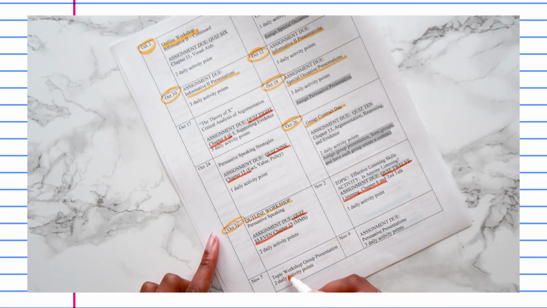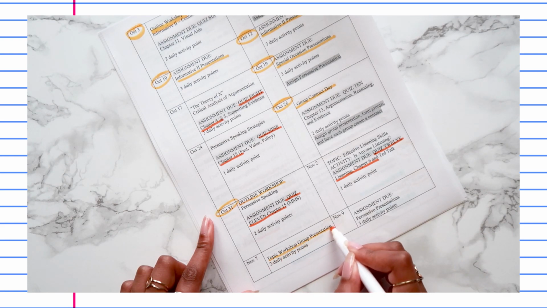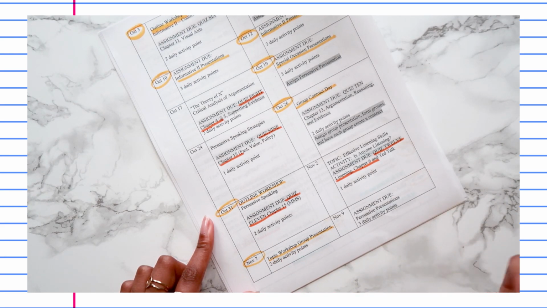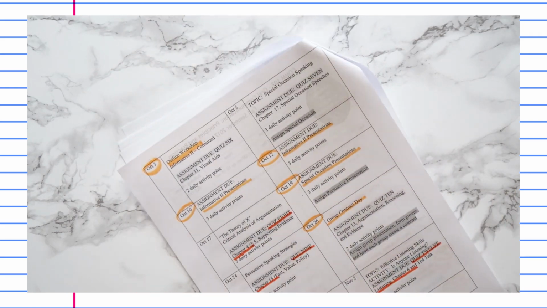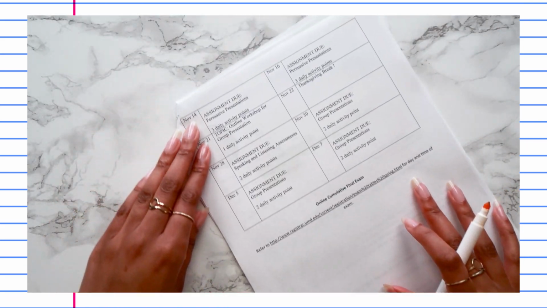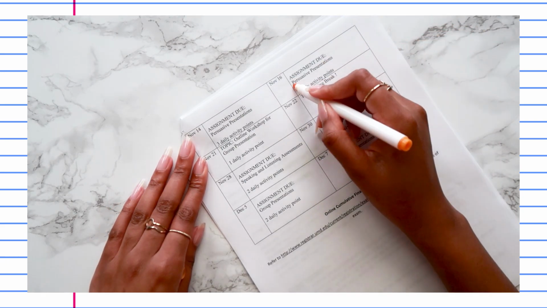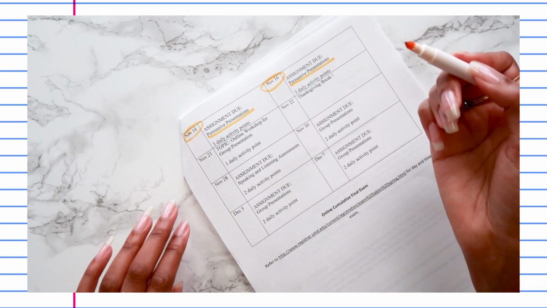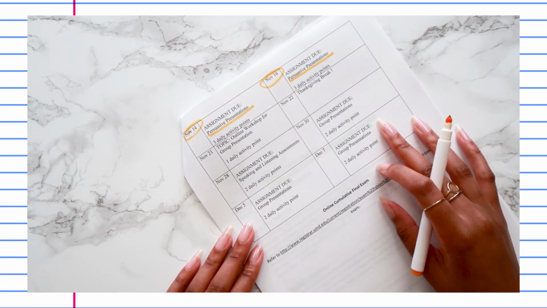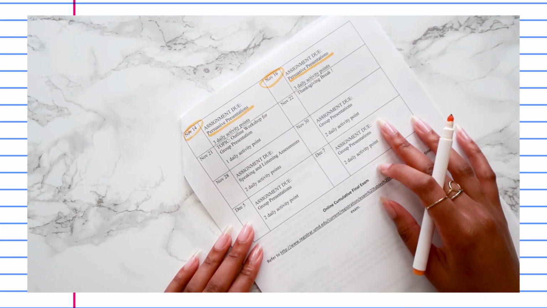Again, I'm not saying you should miss class. Please try to make it to each and every one of your classes, but you do have those days where you're like, I just can't do it today. So this is a little tip and trick that you can use just to know those important days and know that today is definitely not the day to miss class.